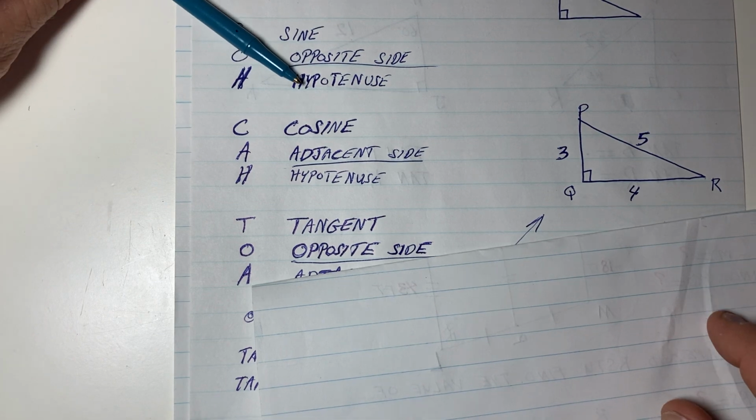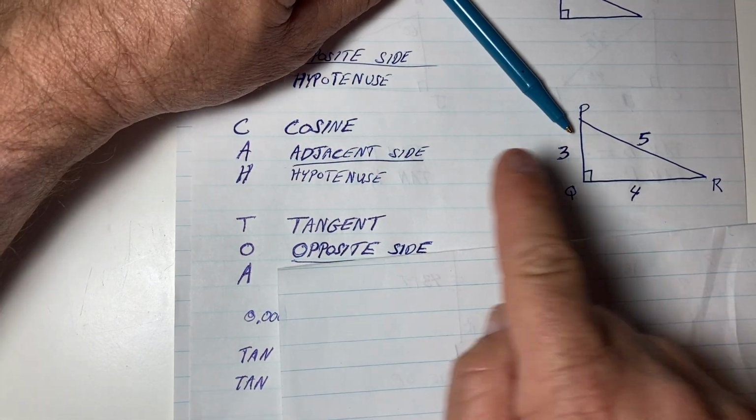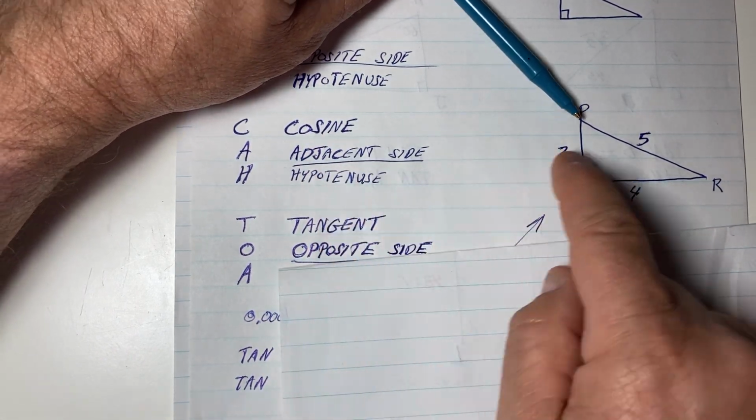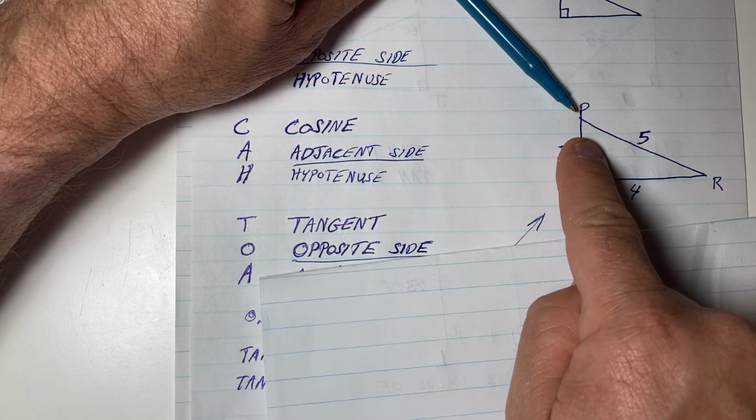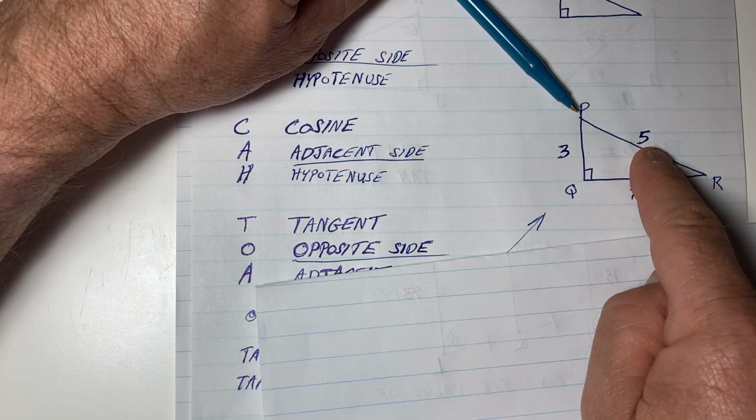Okay. Cosine of P, cosine is the adjacent side divided by hypotenuse. The adjacent side is 3. Hypotenuse is 5. So cosine of P is 3 divided by 5.